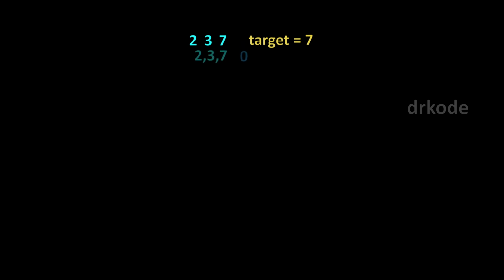After sorting the given input array, we got 2, 3, 7, and the star represents the index at the 0th position, with 0 current summation. In the decision tree, first we use 2: adding 2 plus 0, we got 2, and add 2 to the array.